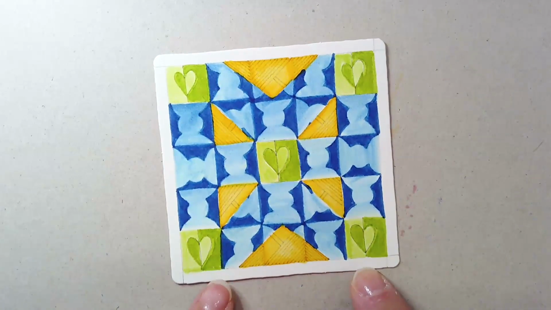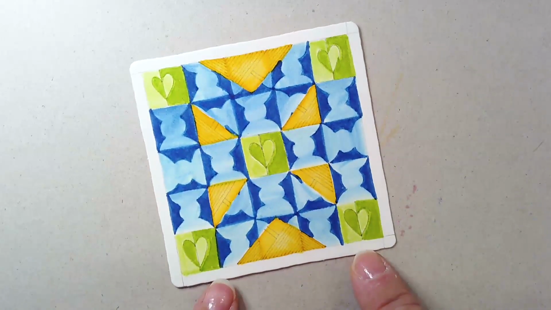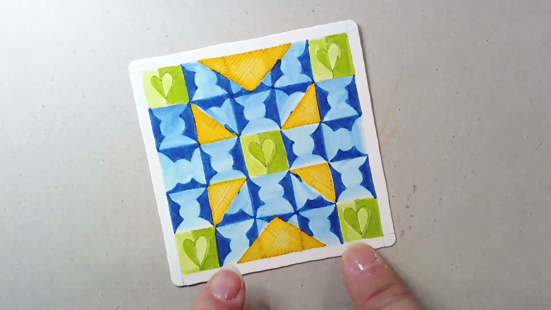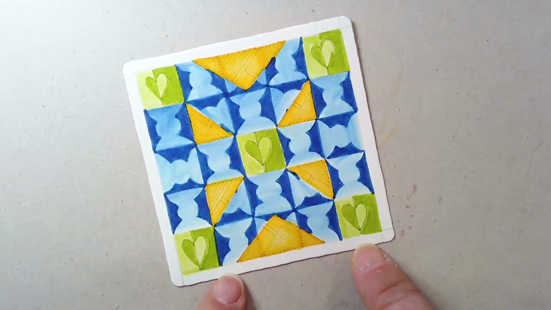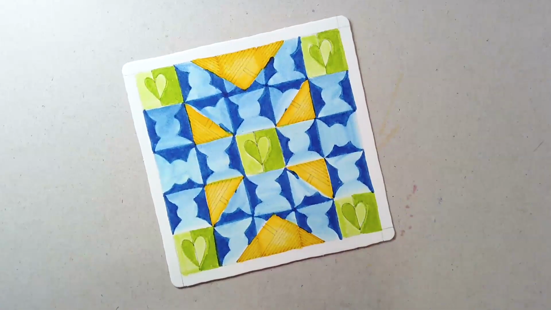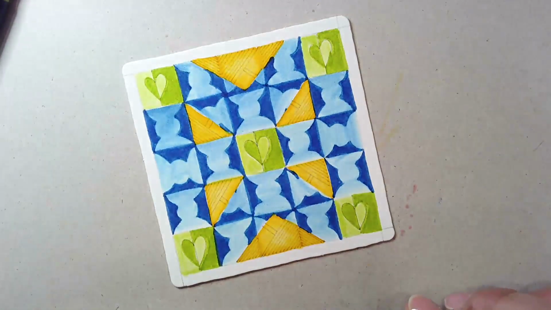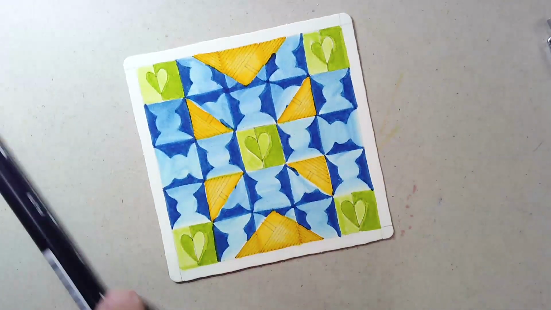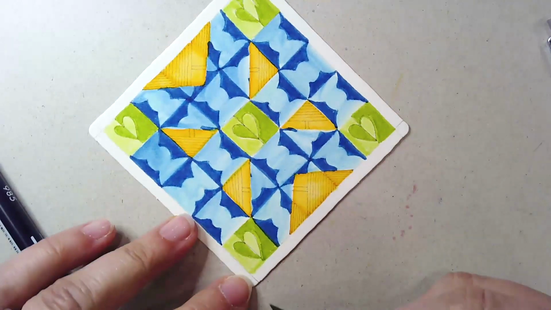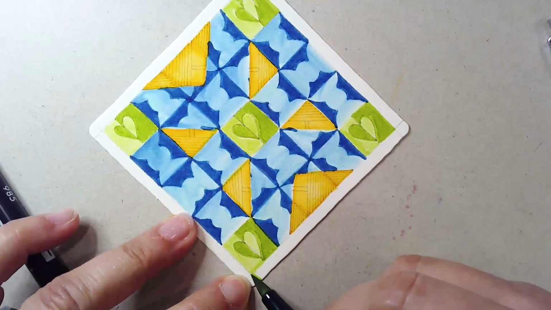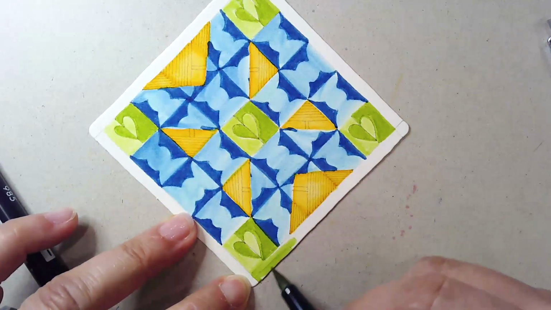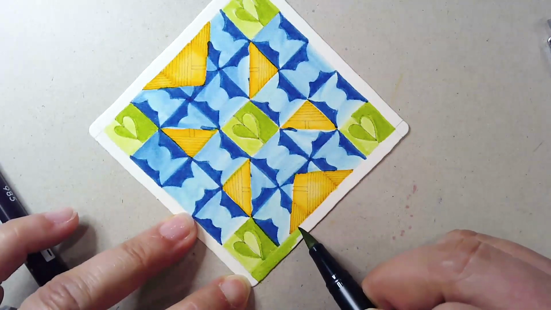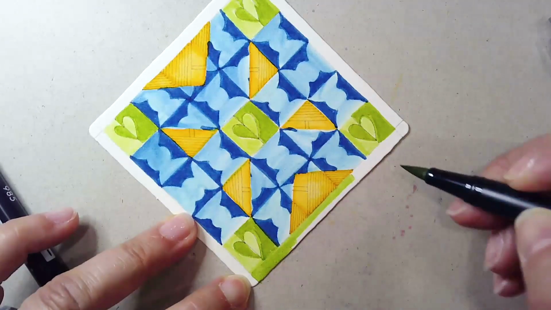I have a hang up with these borders. I'm not quite sure why, but anyway, we need to do our border. So I think this week I'm going to be doing my border in yellow and green, and I think I'm going to do green along the long section and yellow into the corners. You could do whatever speaks to you.